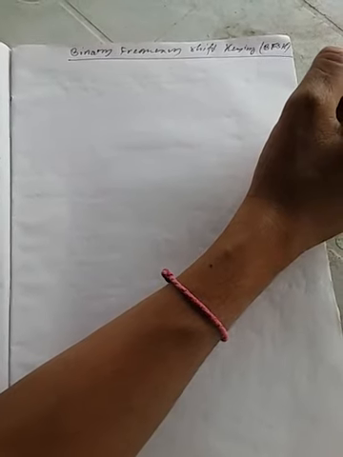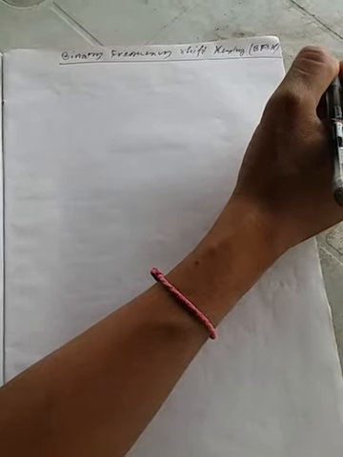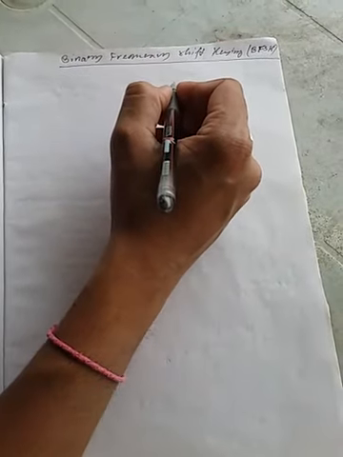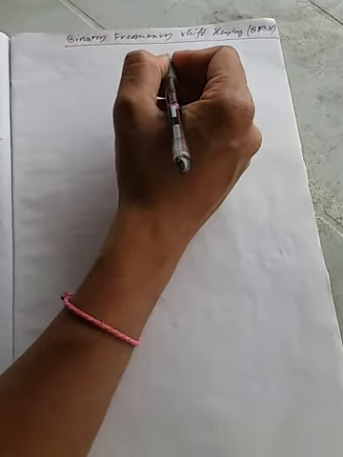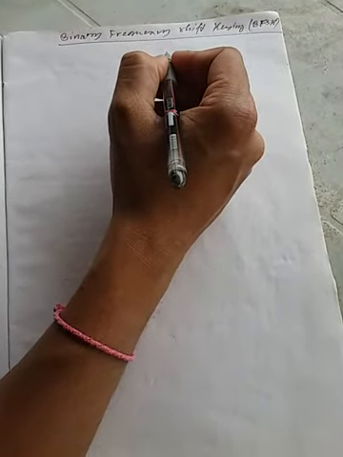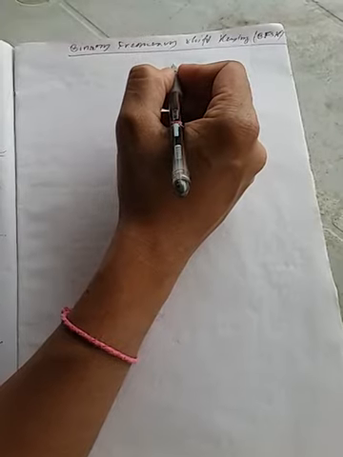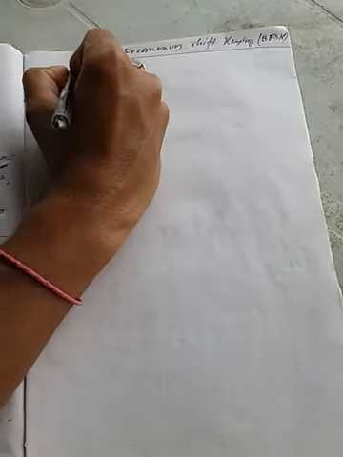In BFSK, the frequency of the sinusoidal carrier signal is shifted between two discrete values. However, the phase of the carrier is unaffected. This means that we have two different frequency signals according to the binary symbols. Let there be a frequency shift by omega. Then we can write the equation for bit b(t).